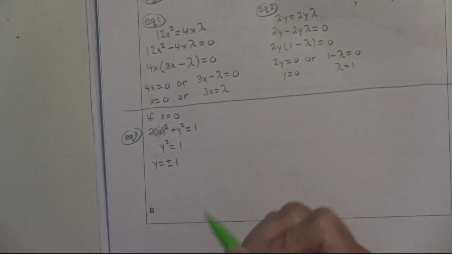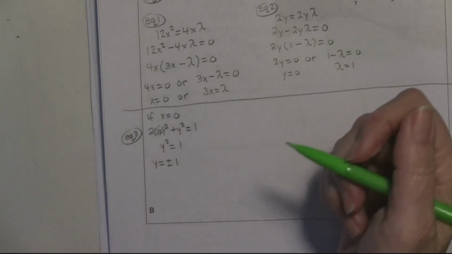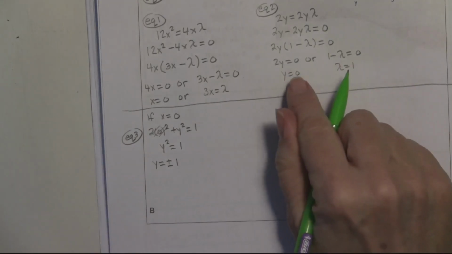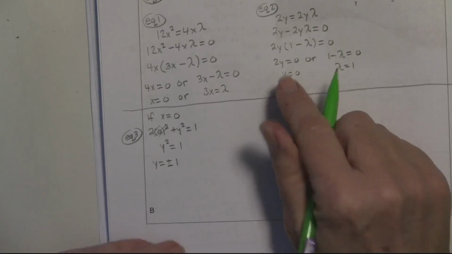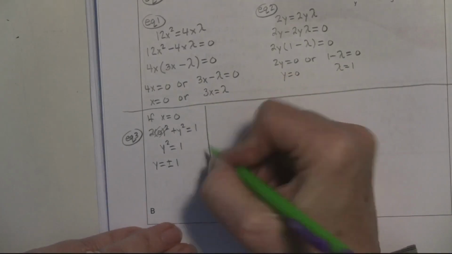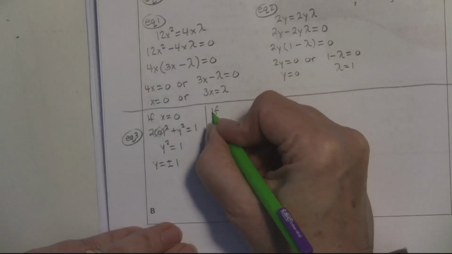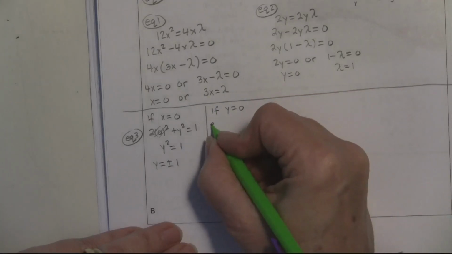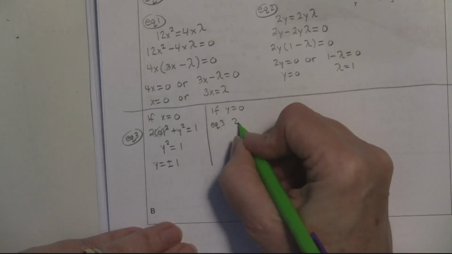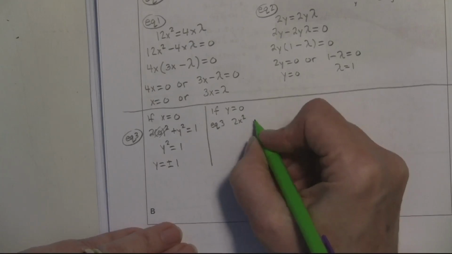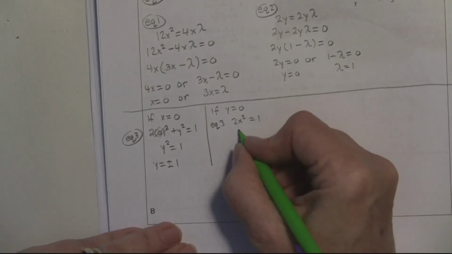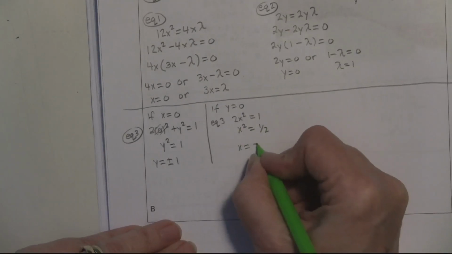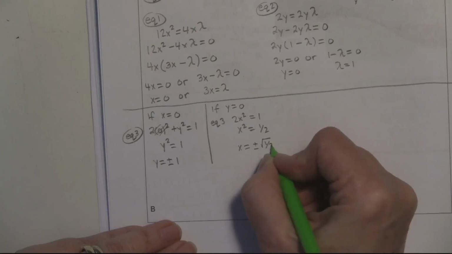Okay, so let's remember that on some values that we have. Then another nice value that we had was y equals 0. So let's try that one and see what happens. If y equals 0, then putting that into equation 3, we get 2x squared plus 0 squared equals 1, or x squared equals half, which means that x equals plus or minus the square root of half.